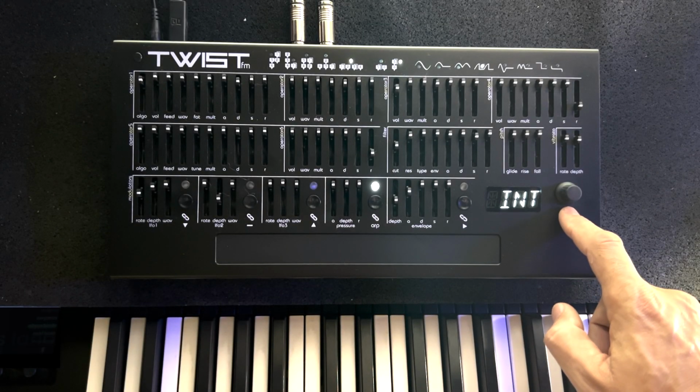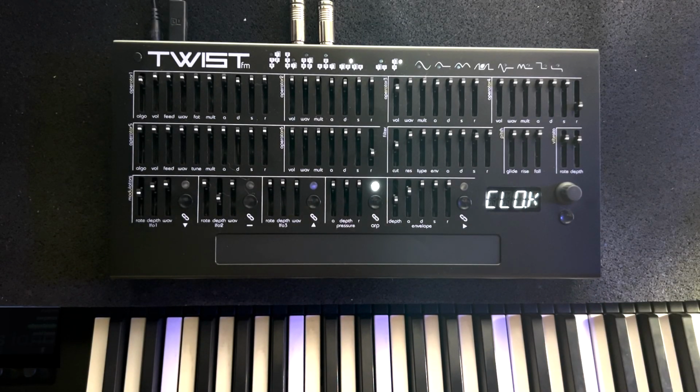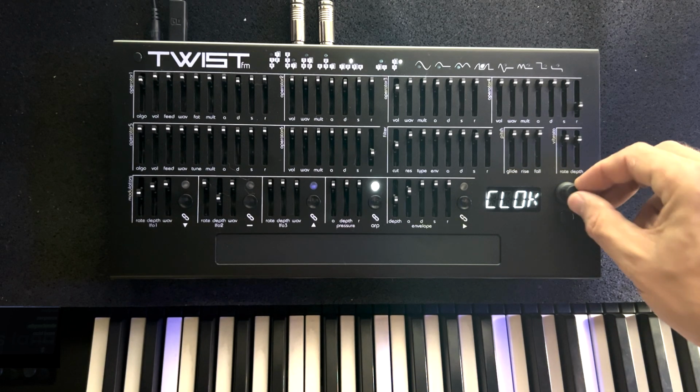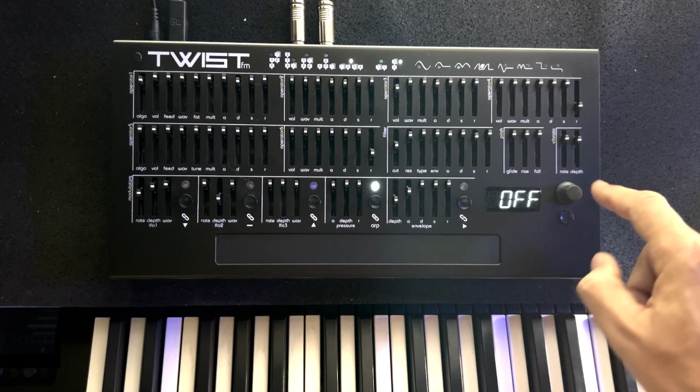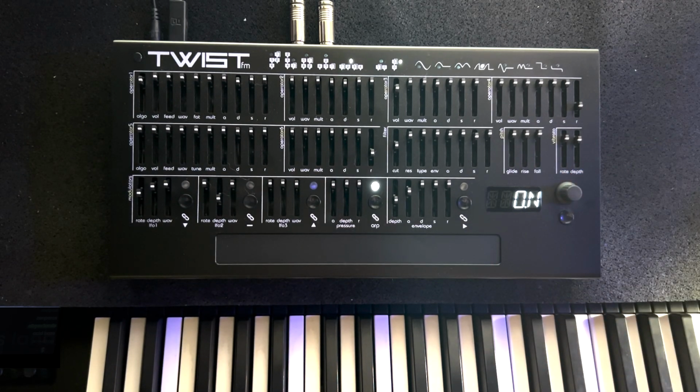We highly recommend using a keyboard with polyphonic aftertouch, or even channel aftertouch, but if your keyboard doesn't have aftertouch, you can activate no aftertouch mode and TWISTfm will handle velocity as aftertouch.